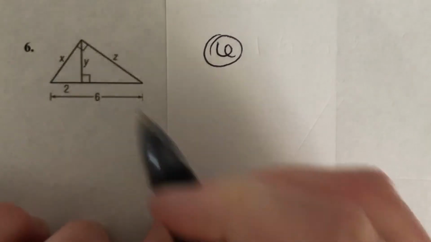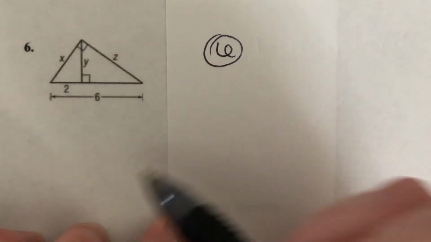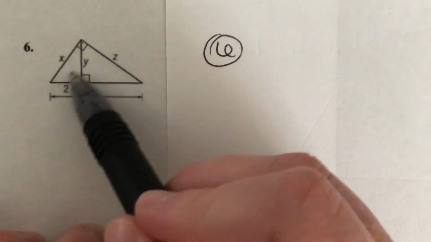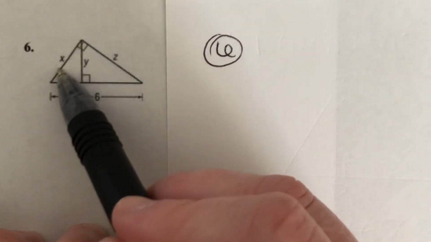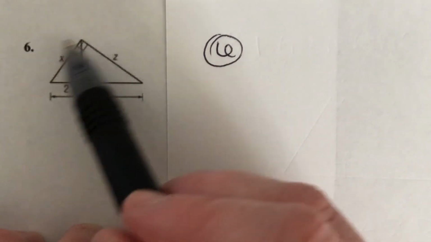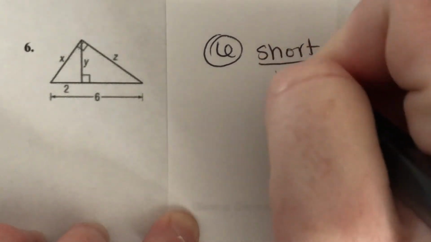Okay, number 6. Here, we have to find x, y, and z. x has two functions. It's the hypotenuse of this smaller triangle, and it's the short leg of this bigger triangle. So hypotenuse and short leg. I'm going to write short over hypotenuse.